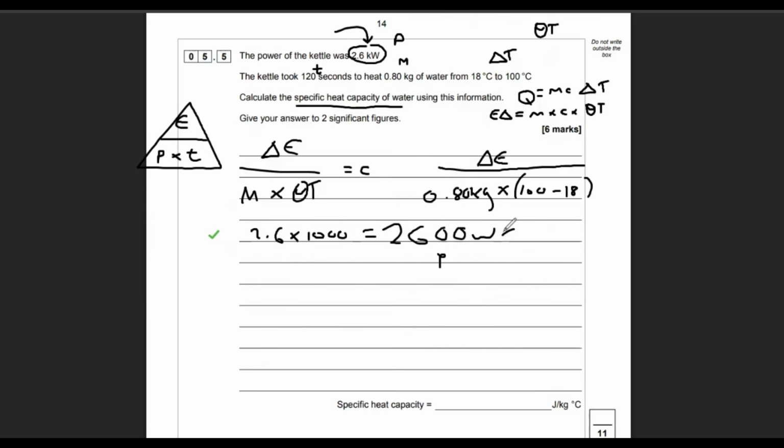Now I need to times that by the time. The time is already in seconds. So if they gave me 2 minutes, I'd have to times by 60 to get seconds, but I've already got that. So I'm going to do power times time, and the symbol for time is a T. So P times T is going to give me the energy. So let's do that. 120 times 2,600 equals 312,000 joules.